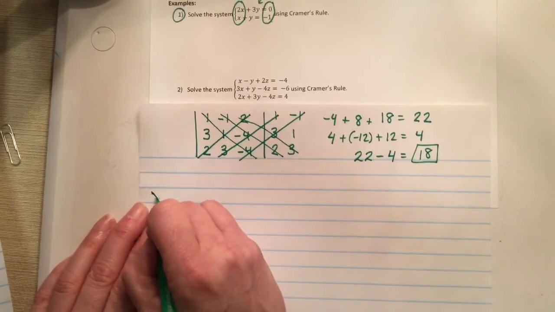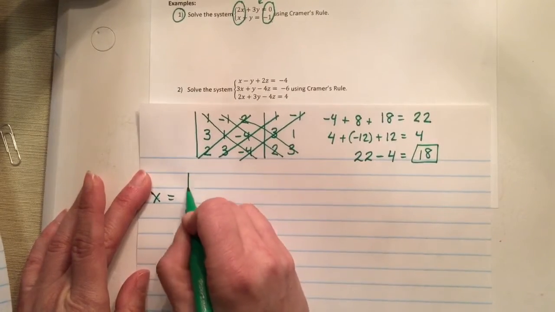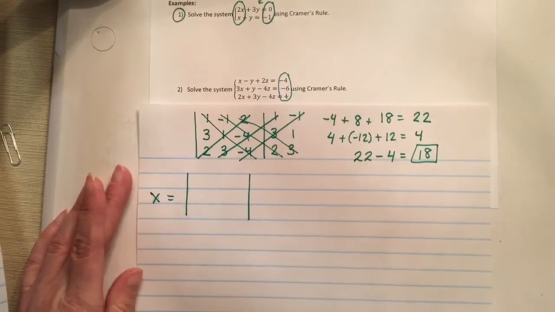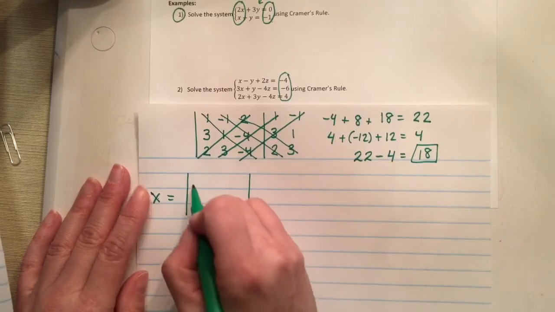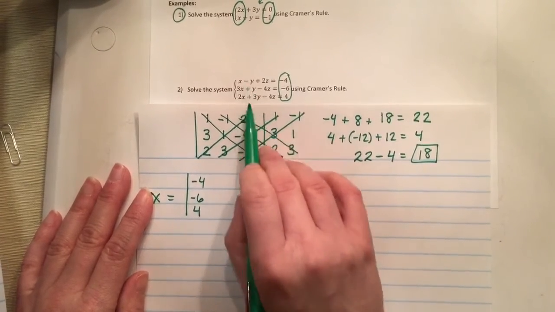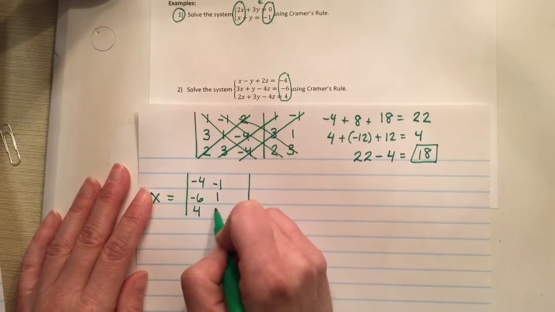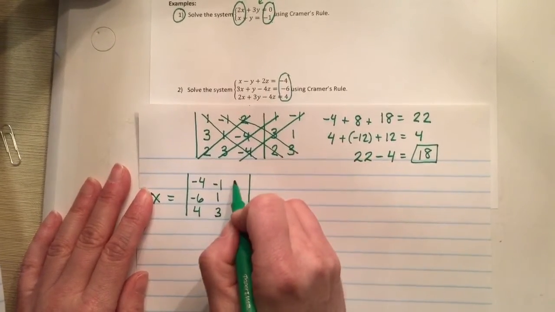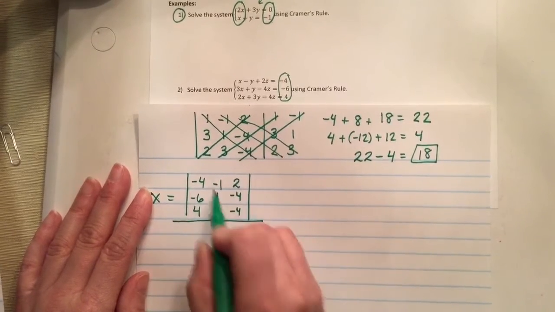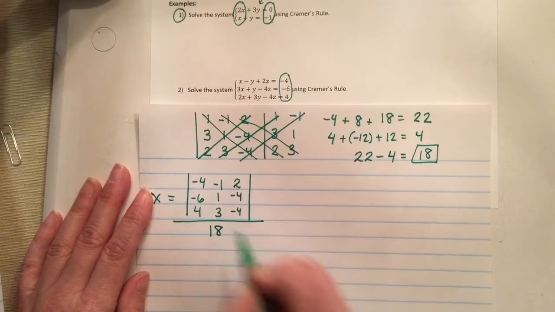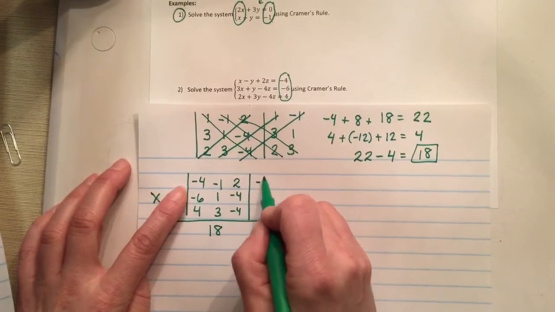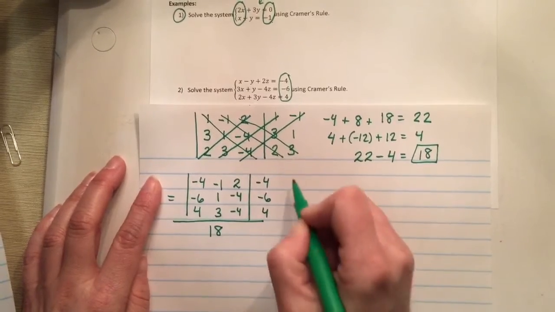Now let's go ahead and solve for x. So if I am solving for x, my solutions, what you had on the right side of the equal sign, they go down the x column. So -4, -6, +4. The y's stay the same, -1, 1, 3. The z's stay the same, 2, -4, -4. I have to find the determinant of the top and then divide it by 18. Again, the top is a 3 by 3, so the first column has to go on the outside.